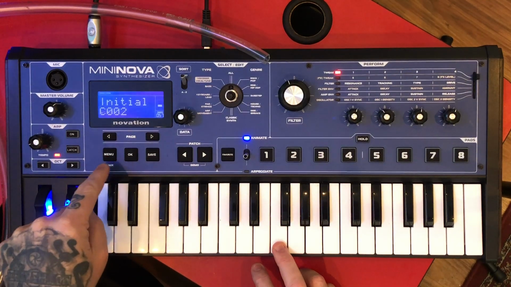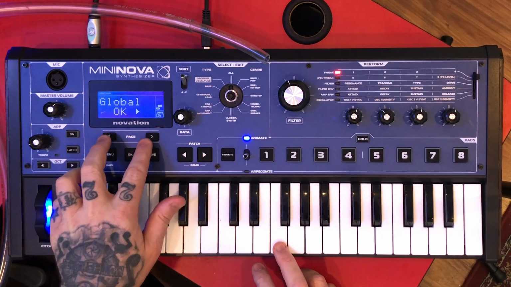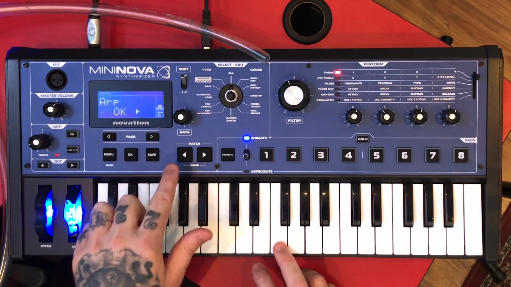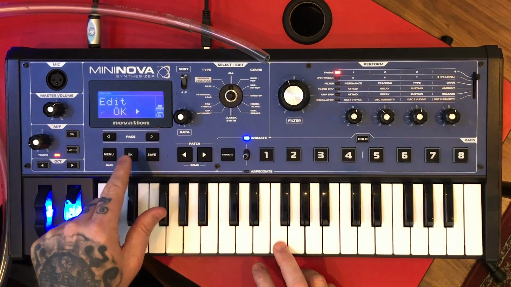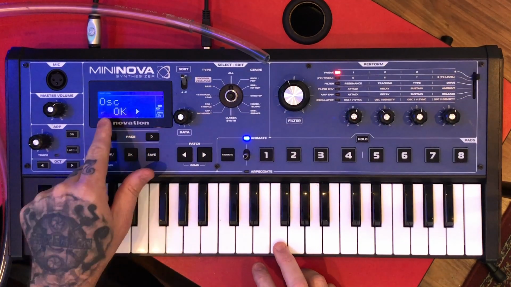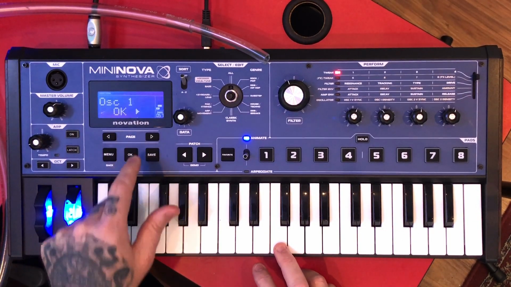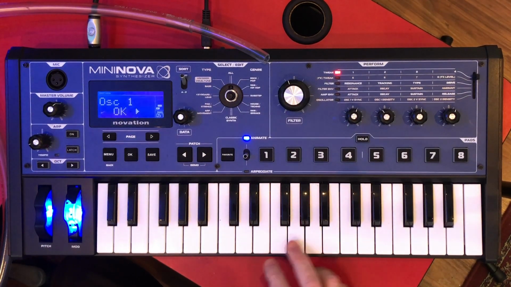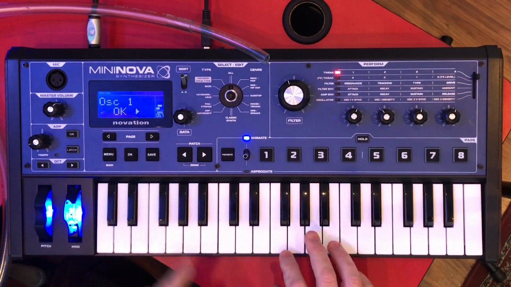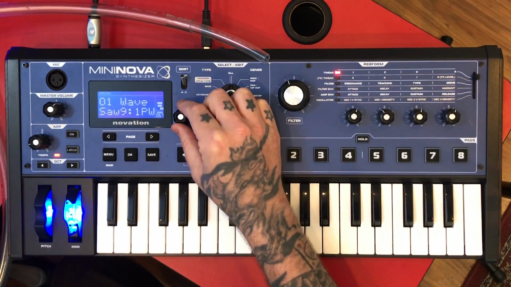We're gonna go menu, global, we don't need to worry about. We're gonna go 1 arrow to the right, 1 more to edit. Hit OK. Now we're gonna go to the oscillator section. Hit OK again. Now oscillator 1 is all we're gonna worry about. This has 3 oscillators, but for a Talkbox patch, we're gonna just use 1. So hit OK, oscillator 1, and you're gonna wanna set this to sawtooth.